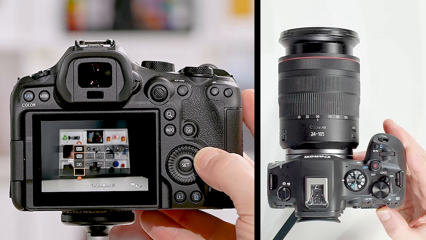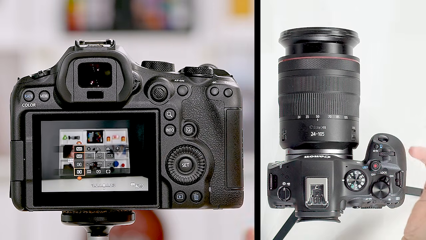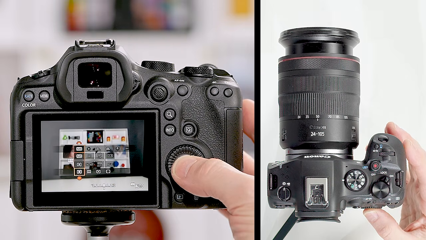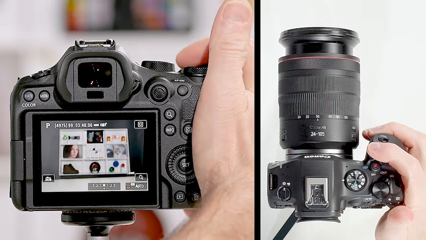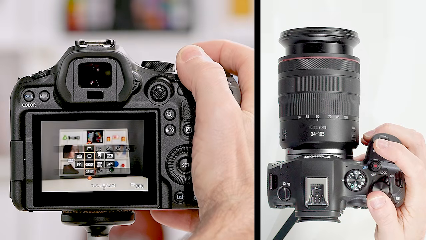If we want to change the metering mode, which is on the bottom setting, I'm going to leave everything exactly where it is for right now. And then you can press the set button to turn it off. So just press the multifunction button, turn the dial over.